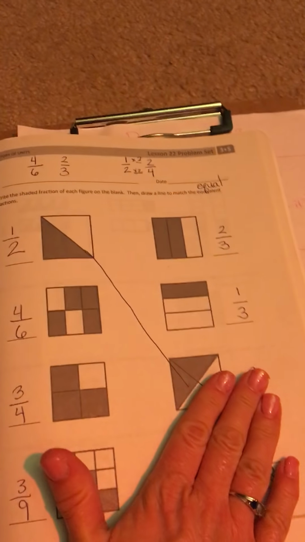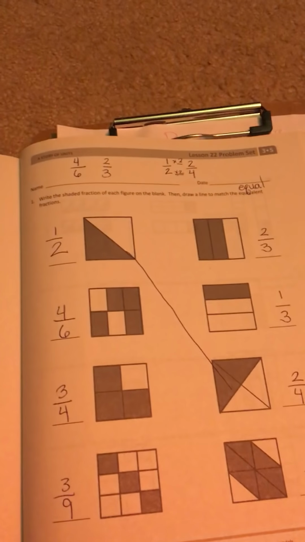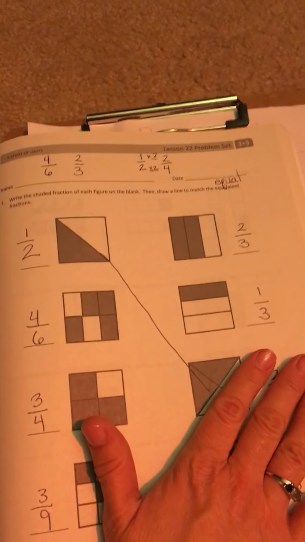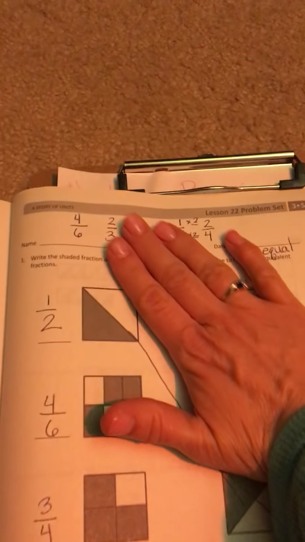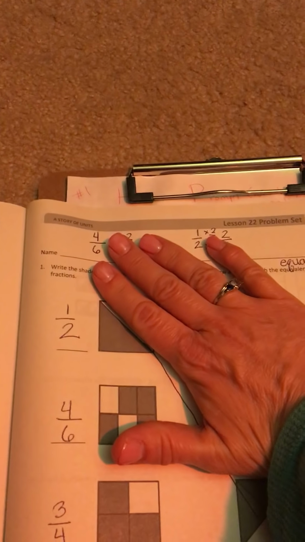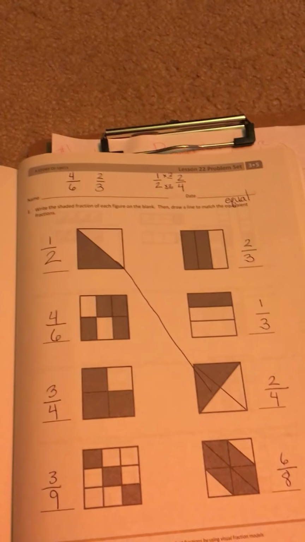Plus, if you look at the amount that's shaded in, it's just like those circles that are on the front of our room. This piece right here, if you looked at this one, it's the exact same size. I know it's a different side of the shape, but it's the same size. Okay, so then I connected those together because they were equal. Those pieces were the same size.